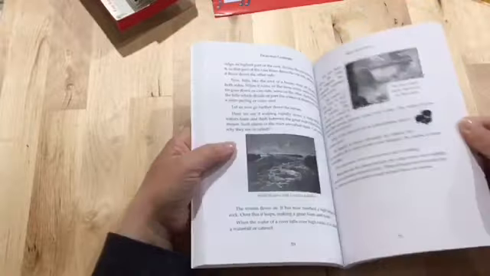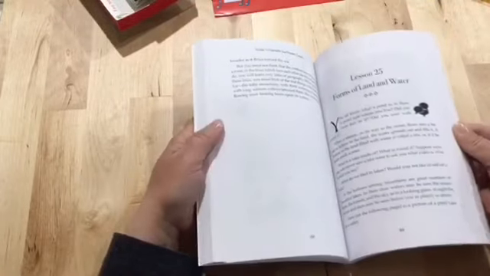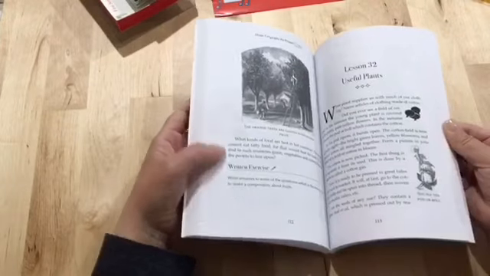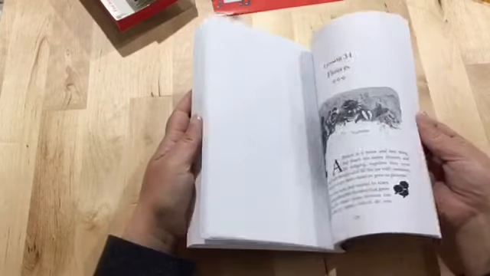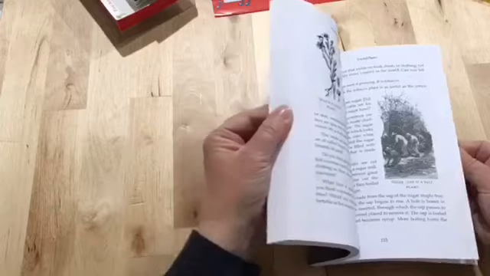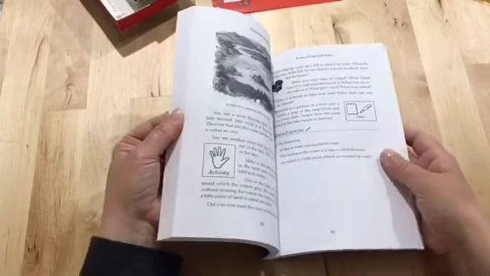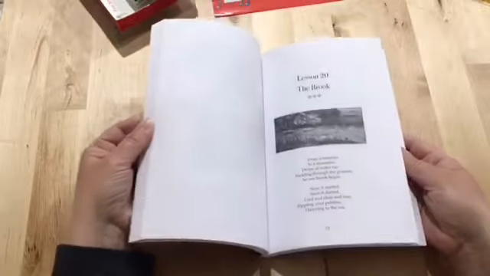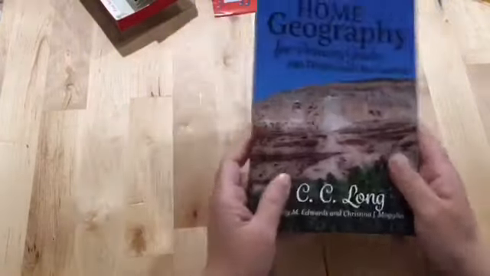And the way I'm going to be using this is as a read aloud. So we're going to read aloud from here. There are some written exercises, but we will just use those as oral discussion questions. There's also a ton of different activities that you can do. There are recipes throughout. So this will be a nice resource to have. I'm excited about that.